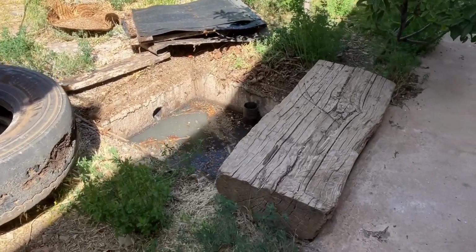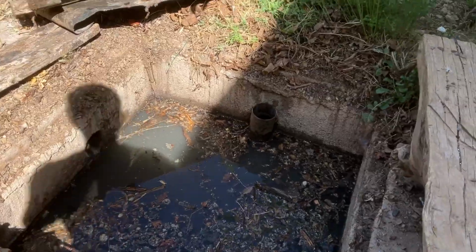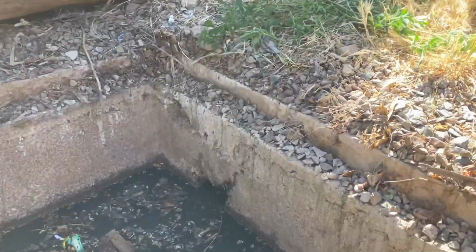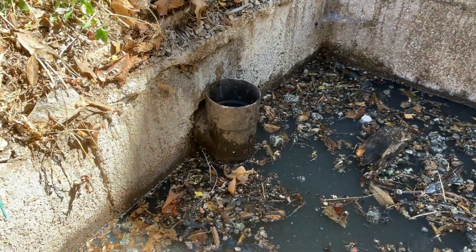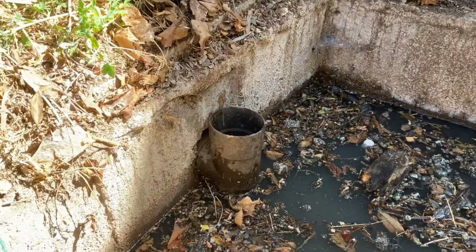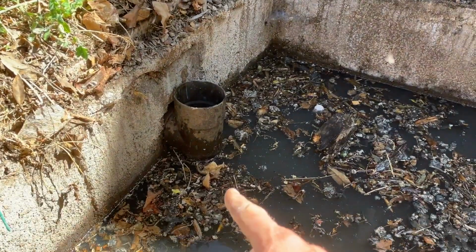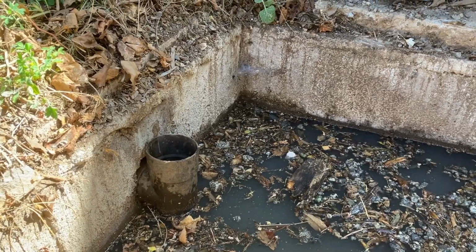This is called grey water. It is directed into this first pool, water coming from here and there, and going into this pipe. This is a T-piece that's taking the water from about the middle of the depth of this water level.